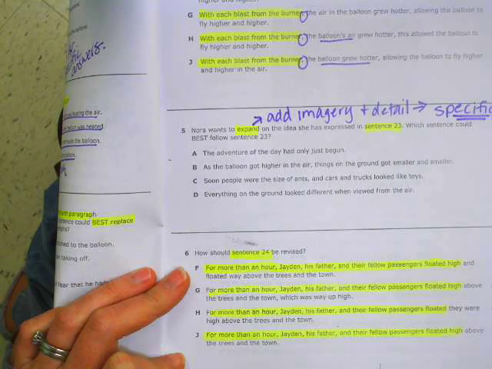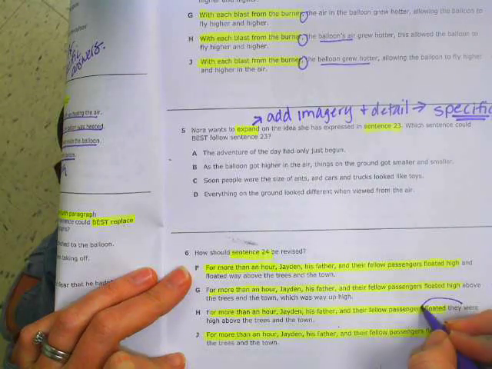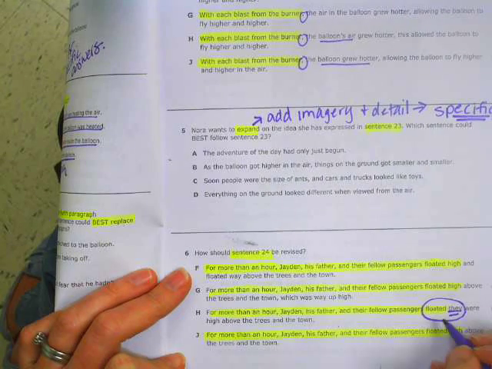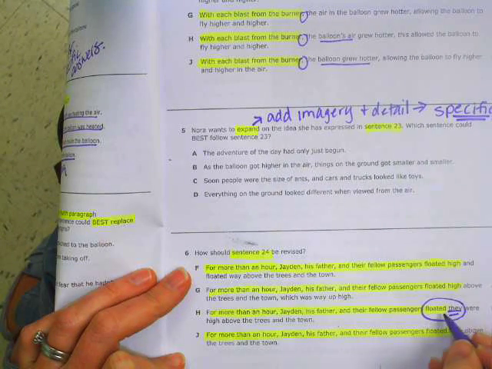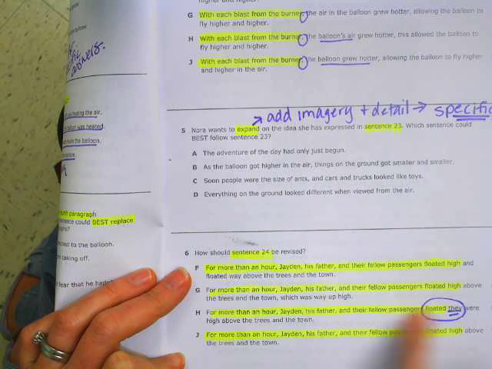Okay, so I need to be careful because whenever I have a pronoun like they in the middle of the sentence and it has no punctuation, either no punctuation or a comma, I need to be sure that this is not a complete sentence before it, otherwise it's a run-on.